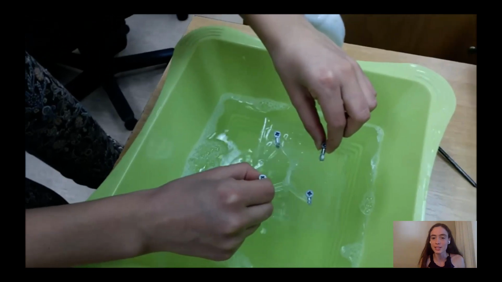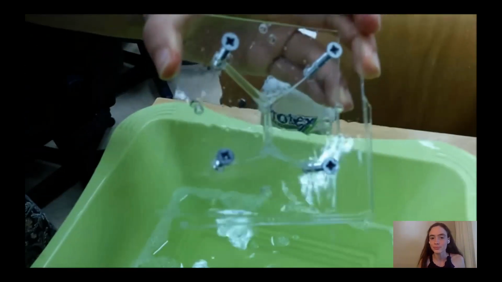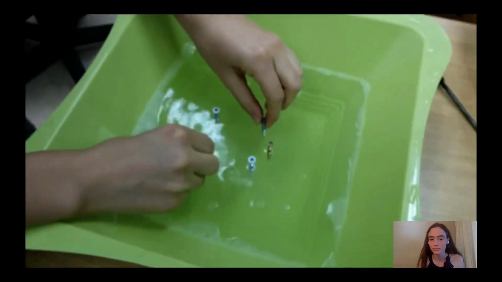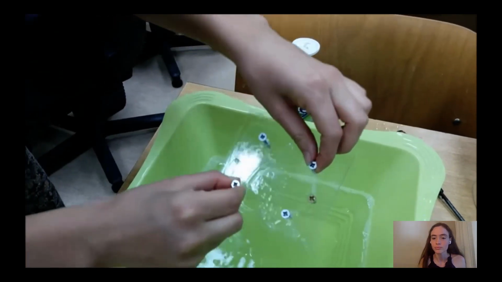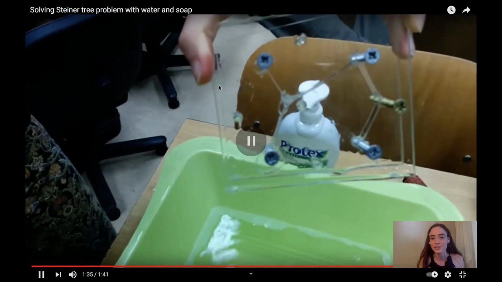For the 4 vertex case, we can again see that 2 points are created correctly. And this even happens in the 5 vertex case. So this doesn't get the provably correct answer every single time, but it's still interesting to observe these problems being solved in nature by natural phenomena.